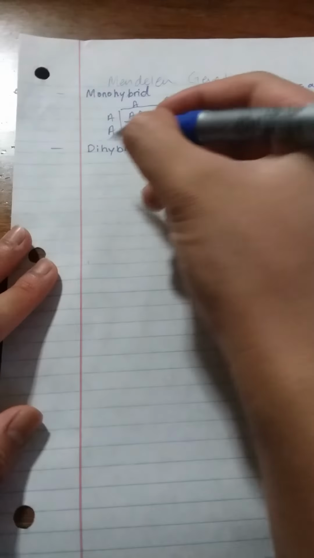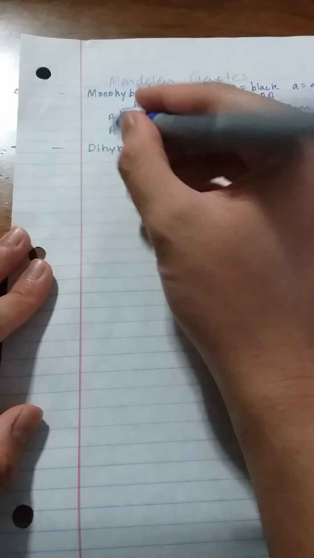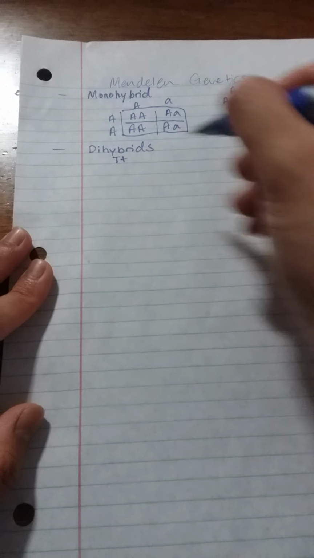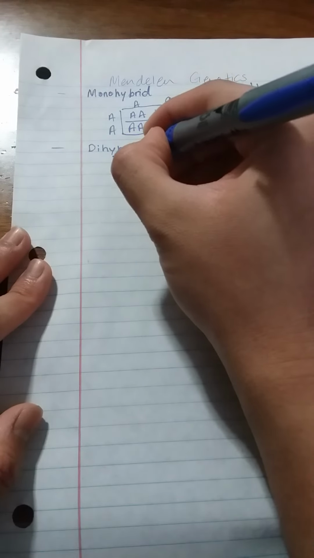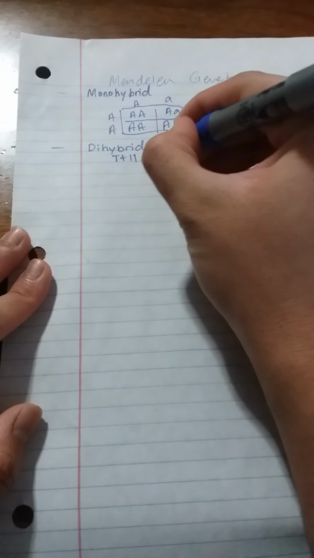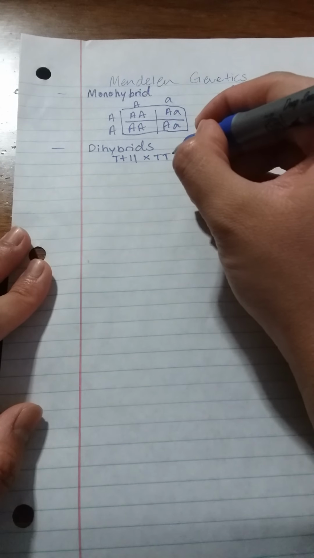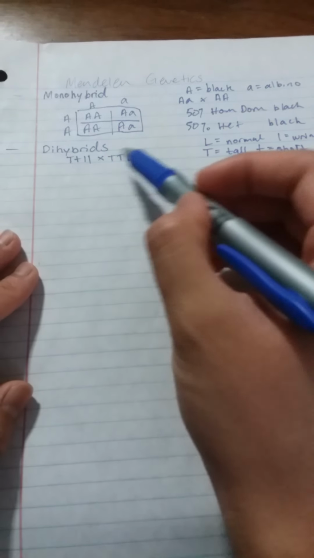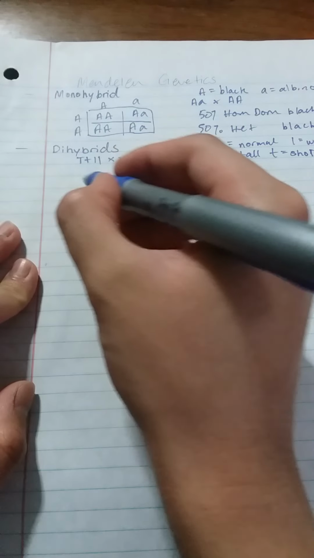In this cross, we're going to take two parents. One of them is going to be heterozygous for height and homozygous recessive for leaves, crossed with one that is homozygous dominant for height and heterozygous for leaves. So we're going to have a 4 by 4, so we're going to have 16. How are we going to get to that many?